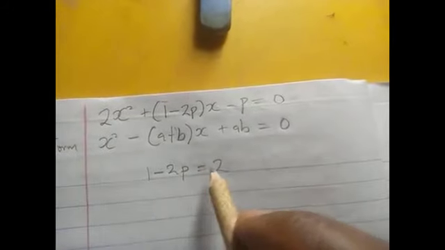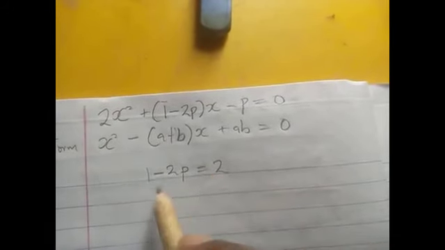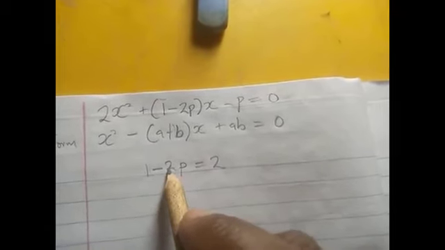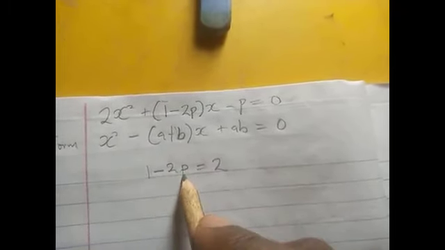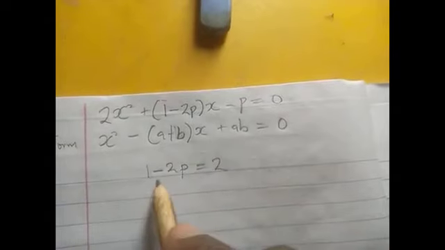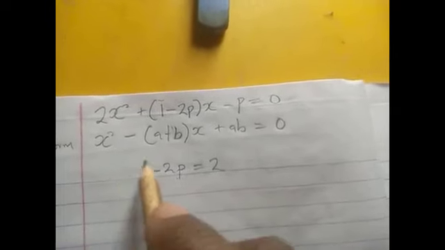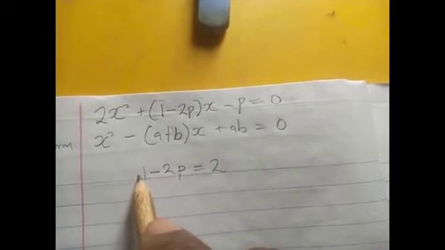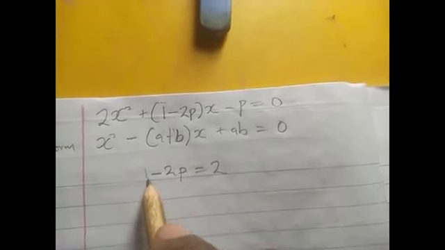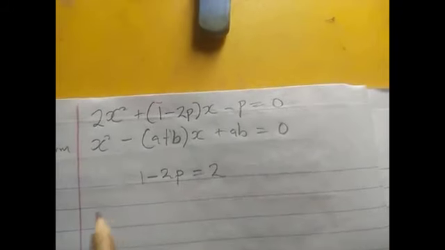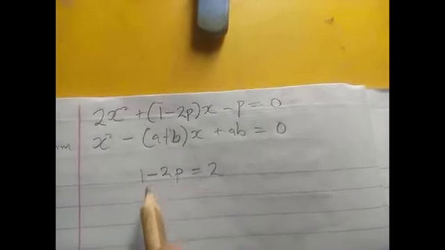To solve a simple equation like this, you just collect like terms. We have a value here, and we have a value here with an unknown, and here is a value. So we can collect like terms by subtracting 1 from both sides. Or I would usually like crossing over.